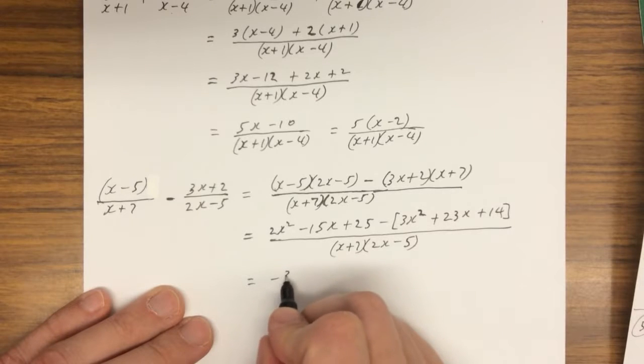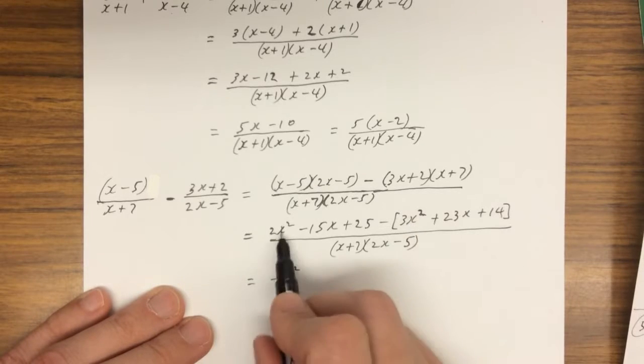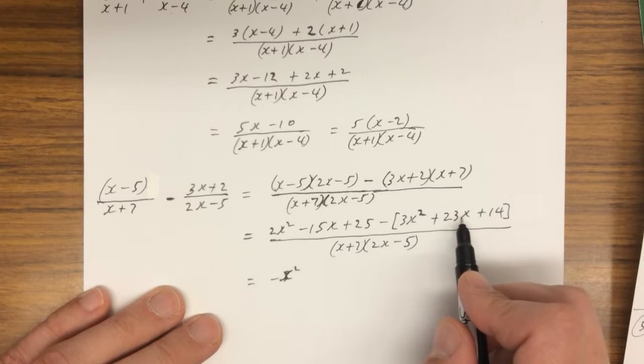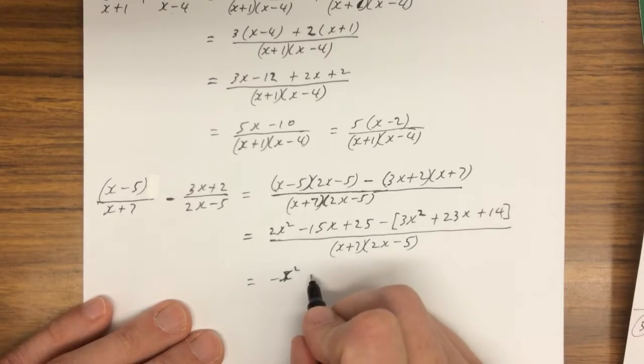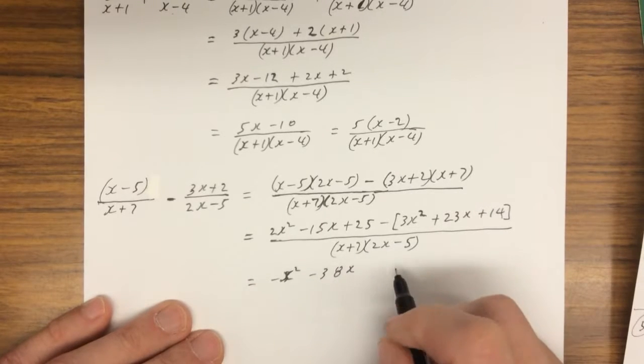And you've got negative x squared. Okay, 2x squared minus 3x squared. Negative 15x minus 23x is going to be negative 38x. Okay.